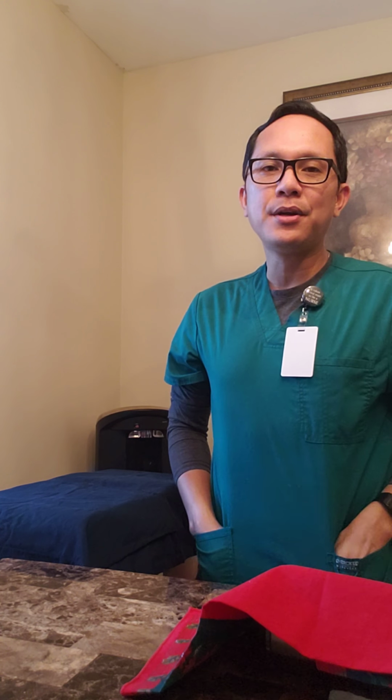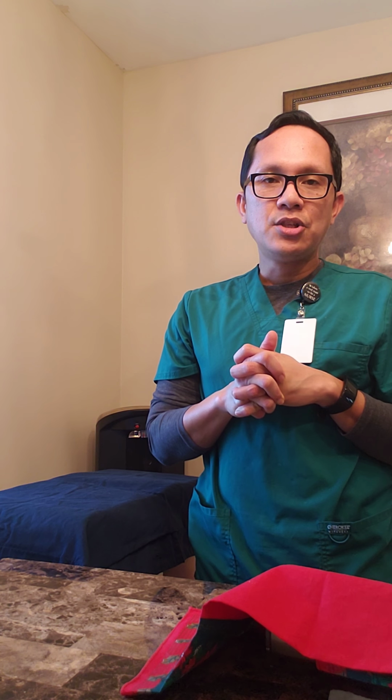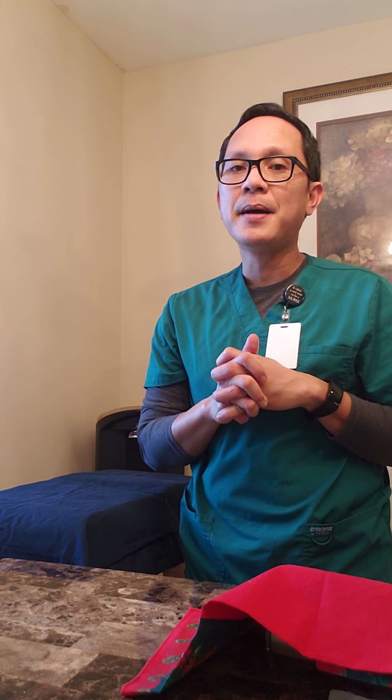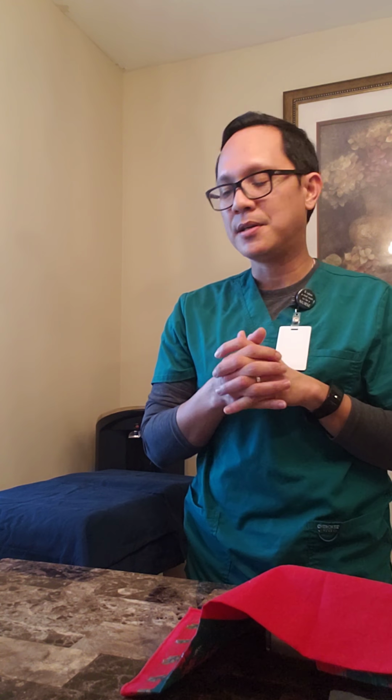Today I'm going to be showing you how to insert an indwelling catheter, or a Foley insertion. Today I have a 50-year-old female patient who has cancer and she's been having a hard time urinating for the past couple of days, and hence the doctor ordered a Foley insertion to relieve the pain that she's feeling and to alleviate the distension of her distended bladder.